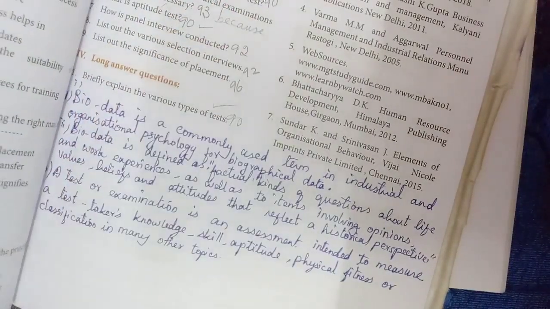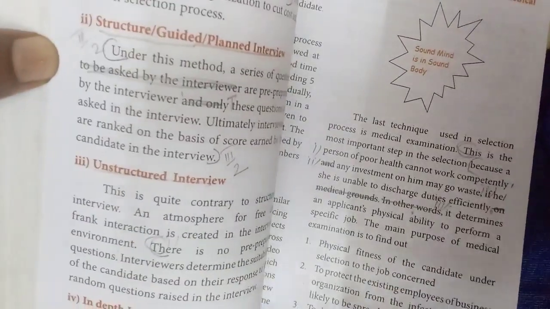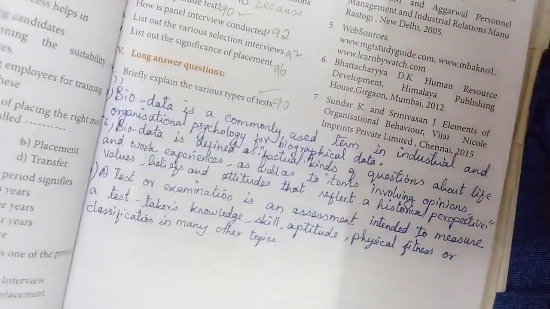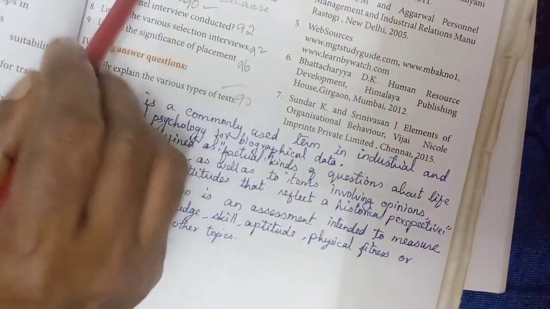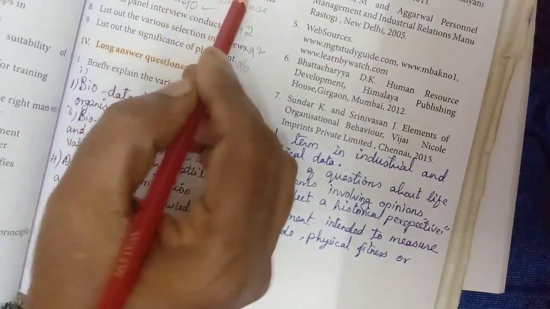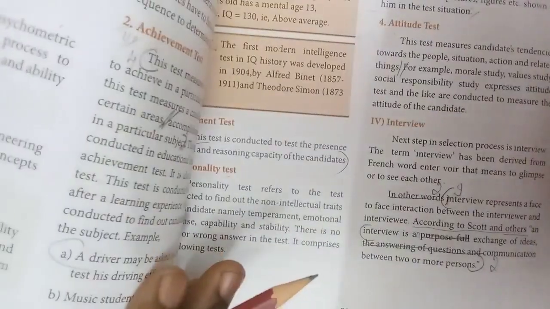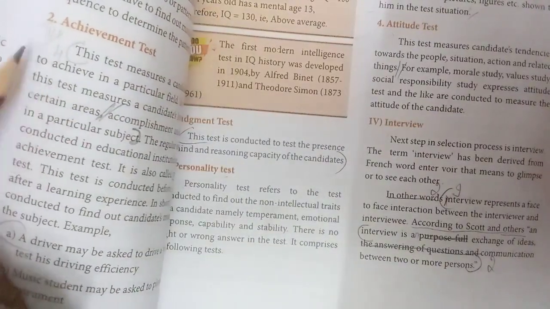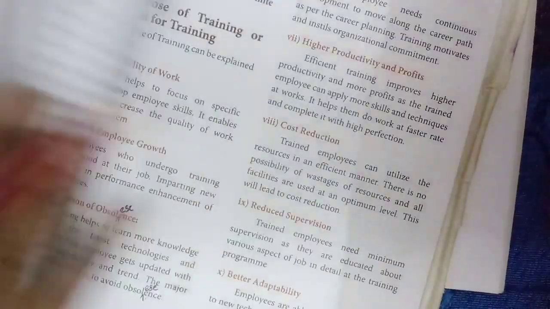Structured interview, same page, this one fully. Then what do you mean by achievement test? Page number 90. Here, achievement test, from here to here, one sentence.